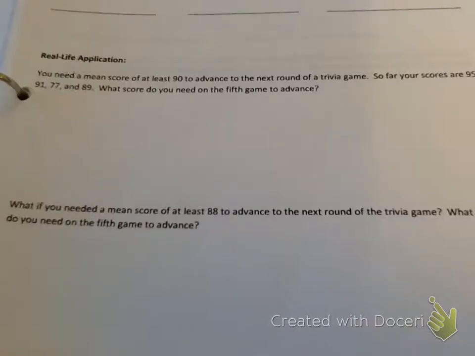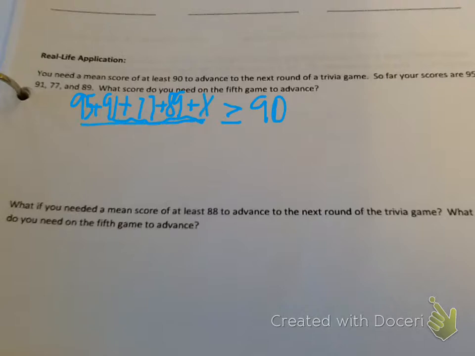Alright, some real life applications here. You need a mean score of at least 90 to advance to the next round of a trivia game. So whatever we have over here, we need it to be at least 90. It could equal 90 or it could be greater than 90. So far your scores are 95, 91, 77, 89, and then we have a fifth game to get that mean score of 90.